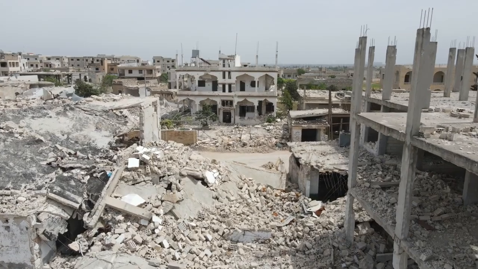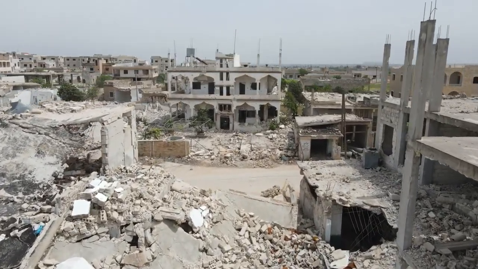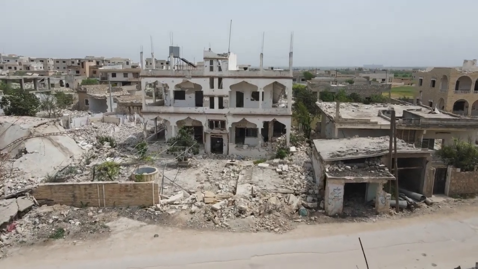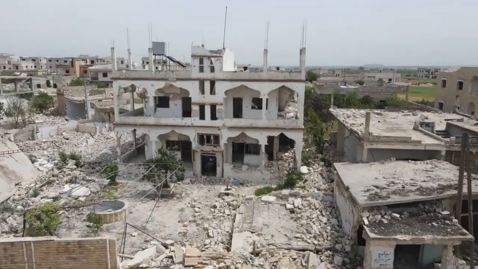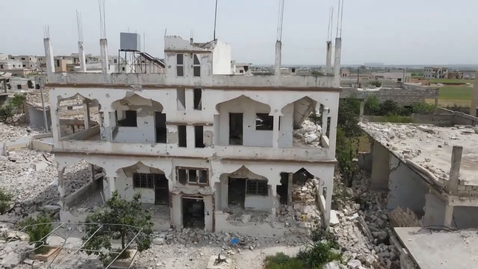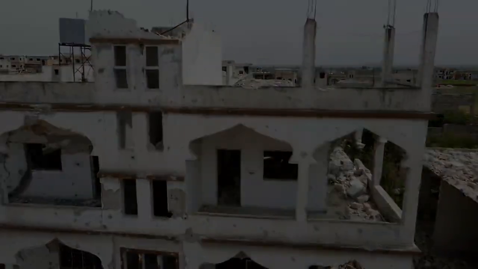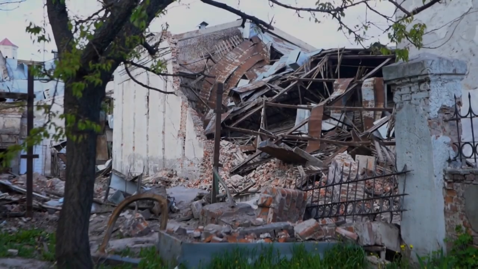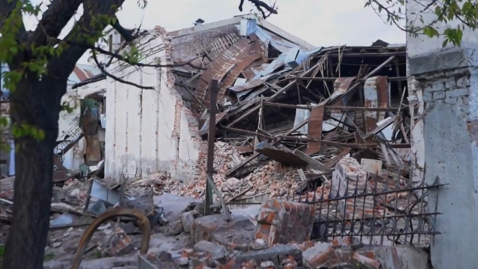3. Damage and consequences. Loss of life and displacement. The conflict has resulted in significant loss of life and suffering on both sides, with civilians bearing the brunt of violence and military operations. The ongoing displacement of Palestinians from their homes, coupled with restrictions on movement and access to resources, has exacerbated humanitarian crises.